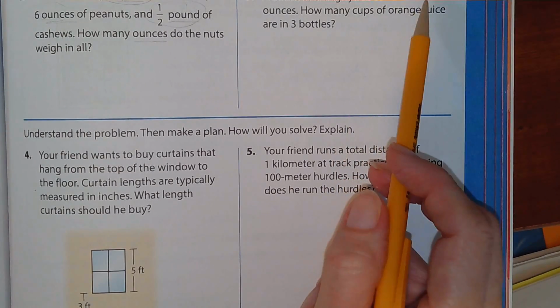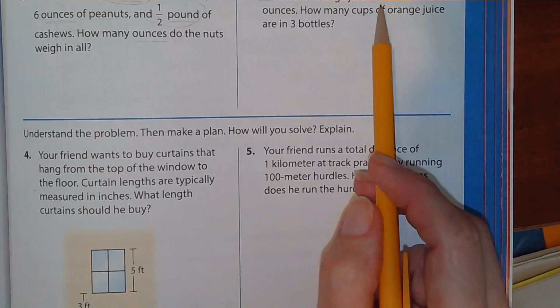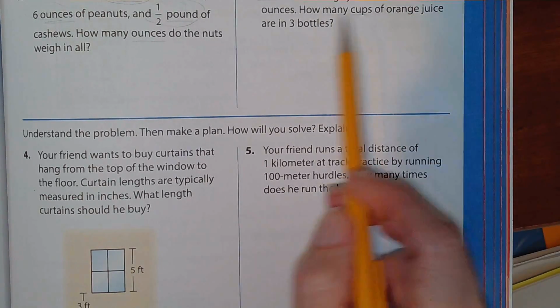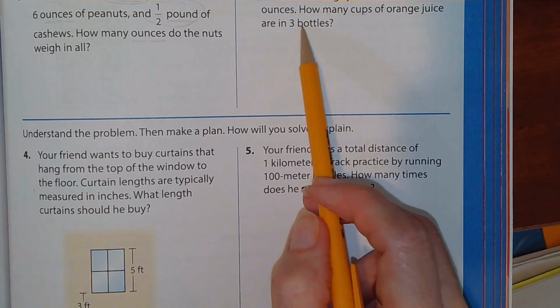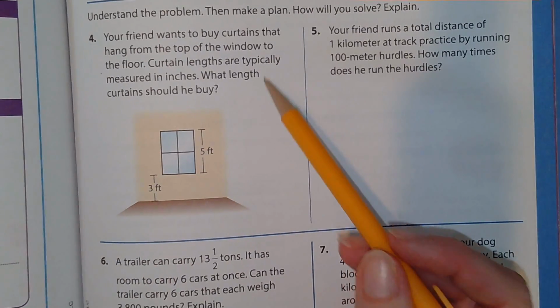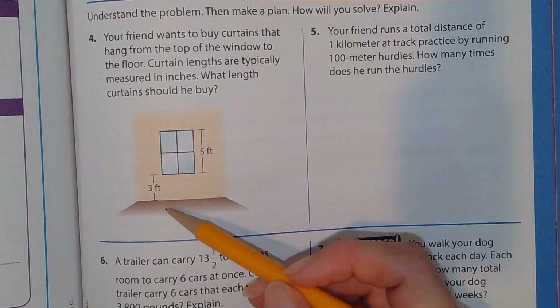A bottle of orange juice, one bottle contains 64 fluid ounces. So how many cups, you need to convert that to cups, are in 3 bottles. And don't forget that's not cups in the 1 bottle, but then you have to multiply that by 3. Okay, your friend wants to buy curtains that hang from the top of the window here to the floor.